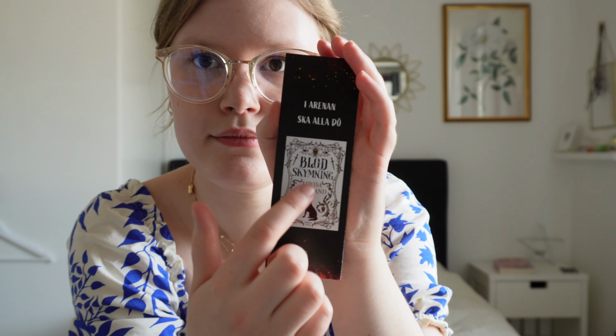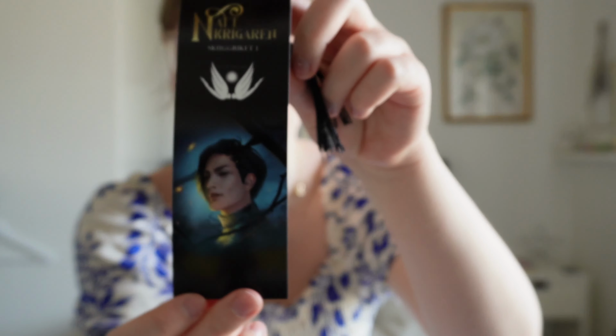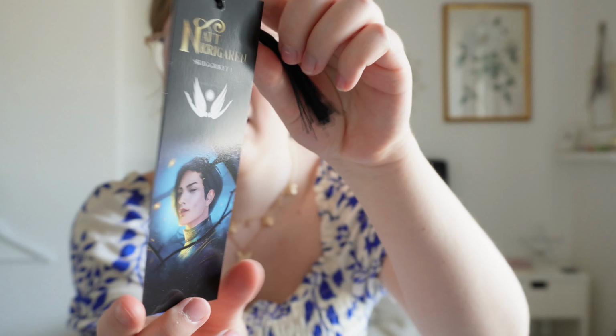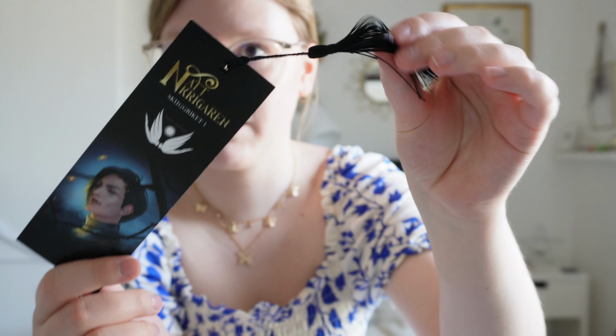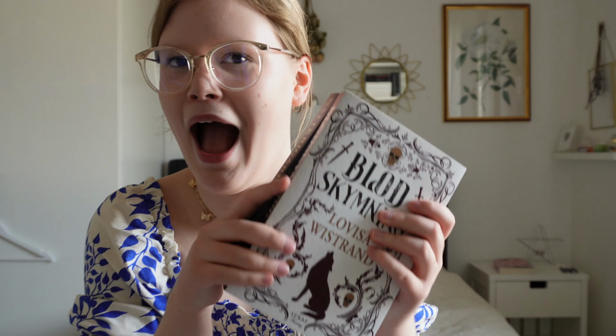And I think this is one of my favorite book boxes from them, because here we have 2 very nice bookmarks. Here we have one of them, and that's for Blodskymning by Lovisa Wikström. It's in Swedish, so I don't want to translate, but then we also have a bookmark on the urban fantasy book, which also has one of these. And then we have the books.